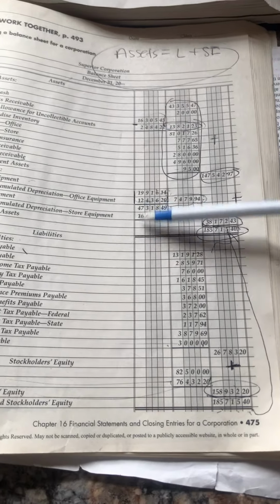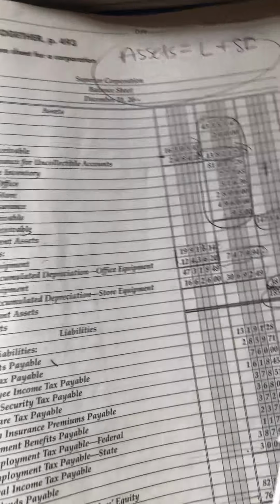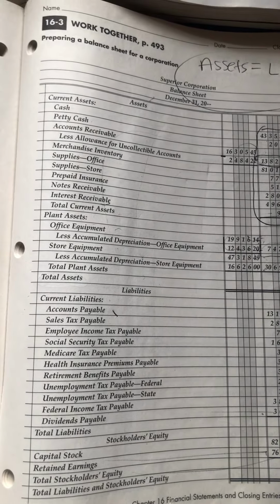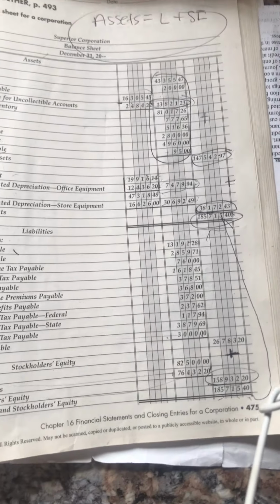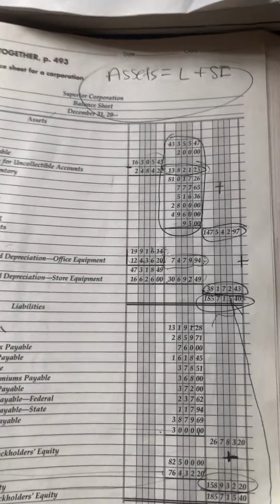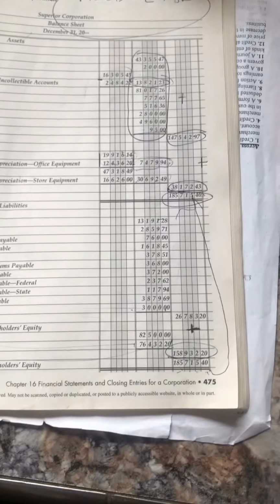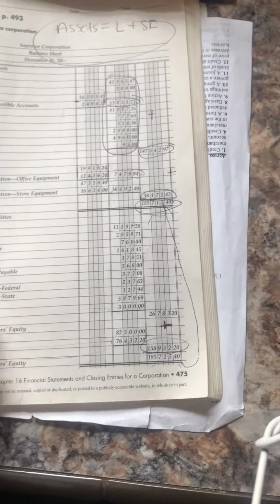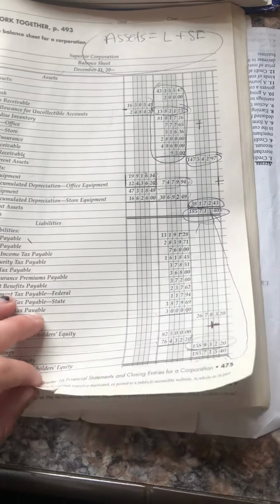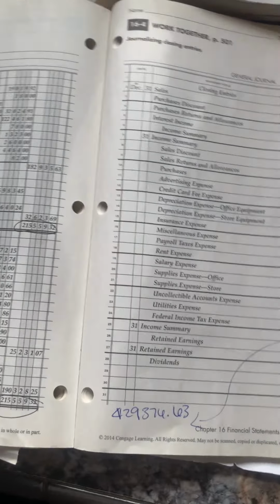So that's how you create a balance sheet, which shows you the structure of your business and your financial condition and where you want to balance out, right? It has to balance out. So go ahead, work through that. Let me know if you have any questions on 16.3.